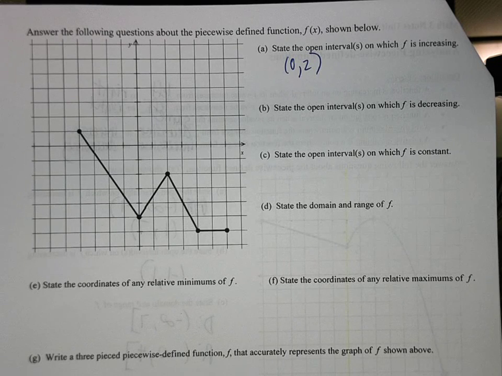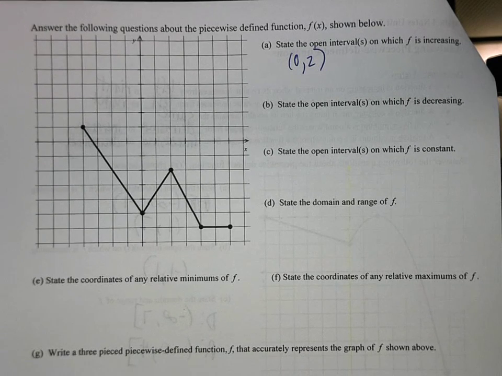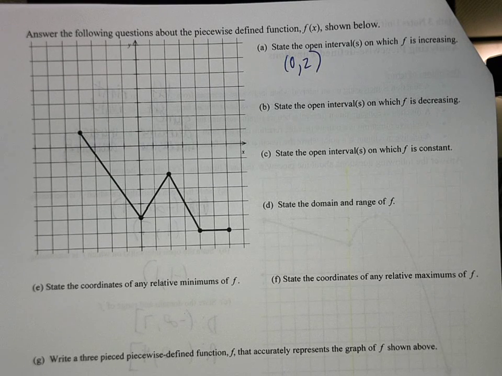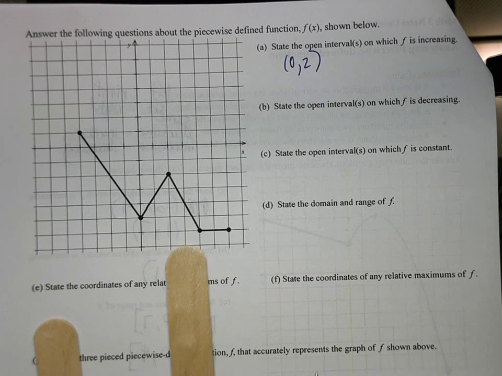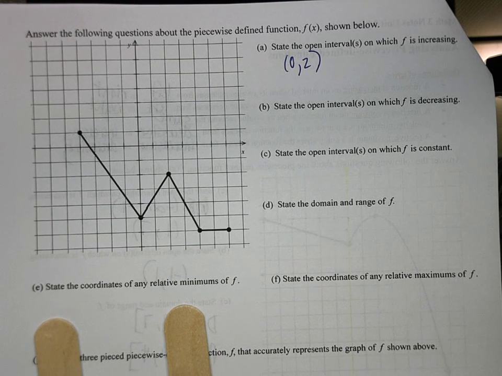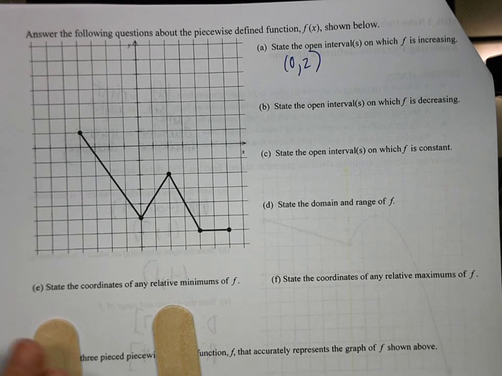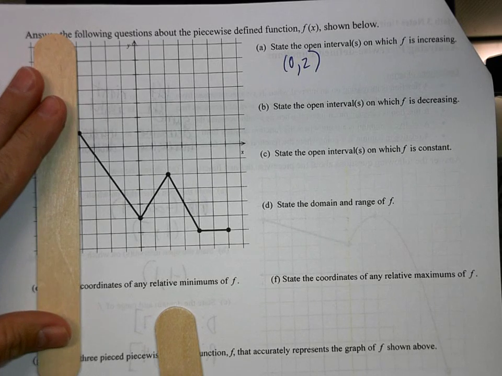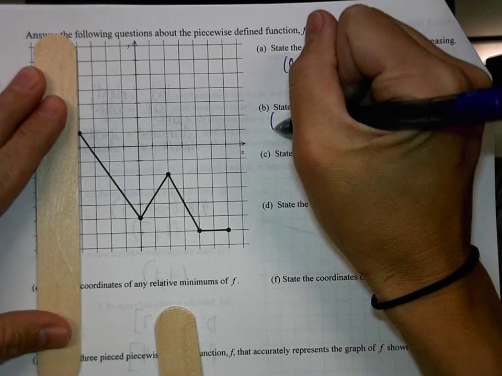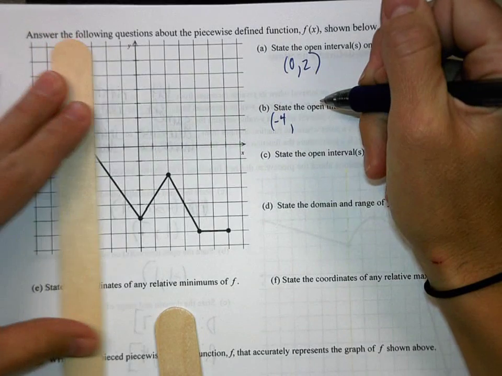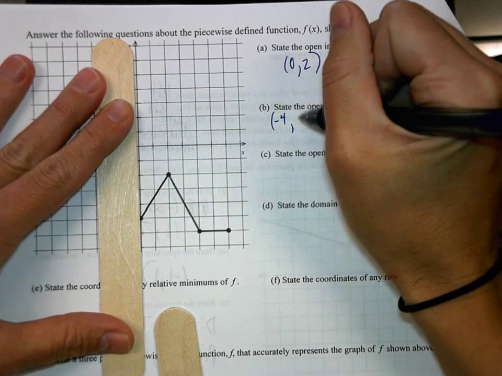Okay, check in your group, see if you guys agree. Okay, and when you're writing your domains, remember that you're also going left to right. So you're starting at your smallest value. So right here it's decreasing from -4 and it decreases all the way until it gets to 0.